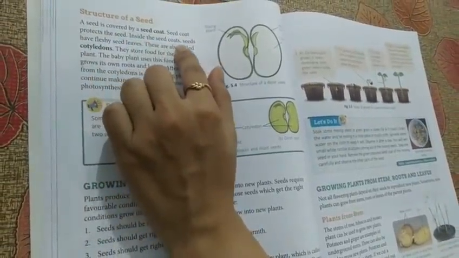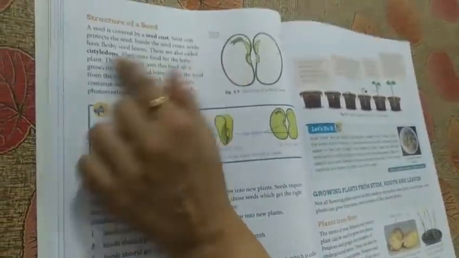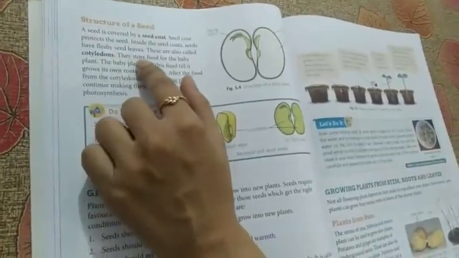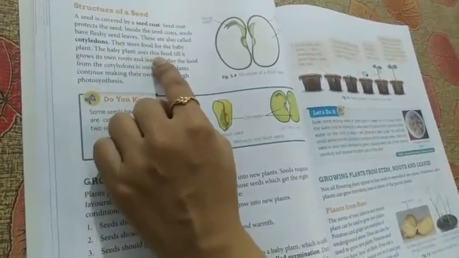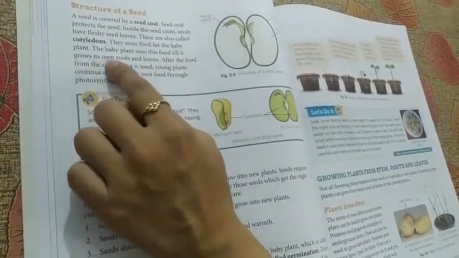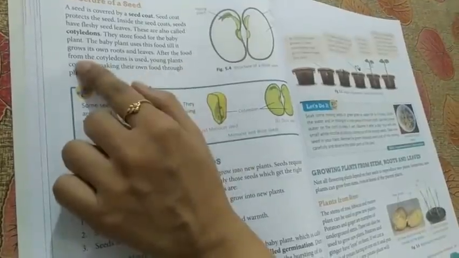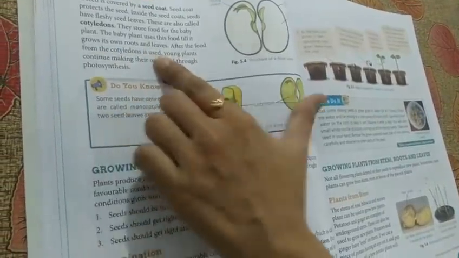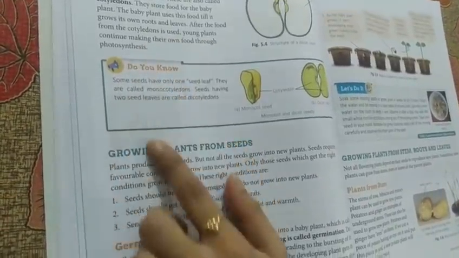Inside the seed coat, seeds have fleshy seed leaves. These are also called cotyledons. They store food for the baby plant. The baby plant uses this food till it grows its own roots and leaves. After the food from the cotyledons is used, young plants continue making their own food through photosynthesis.